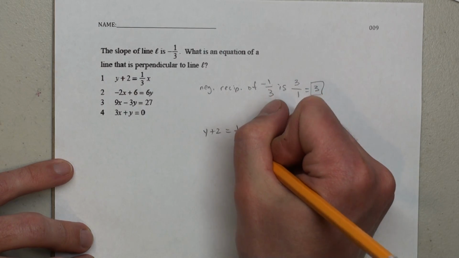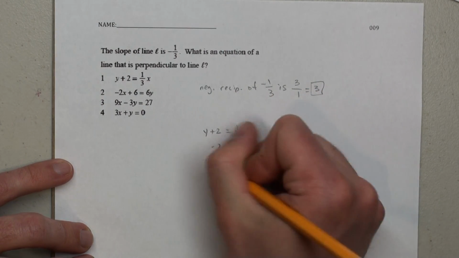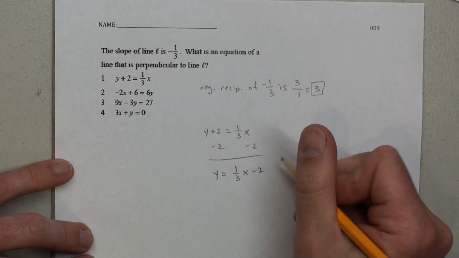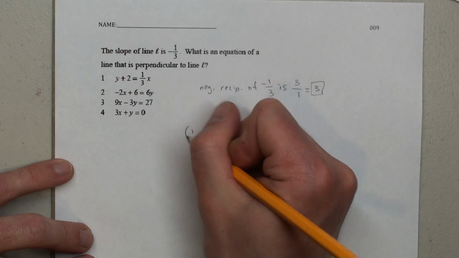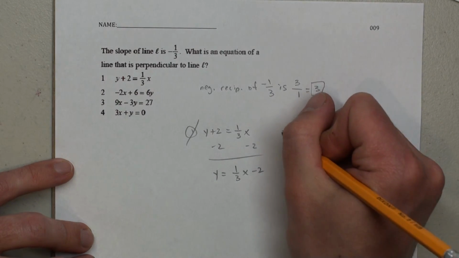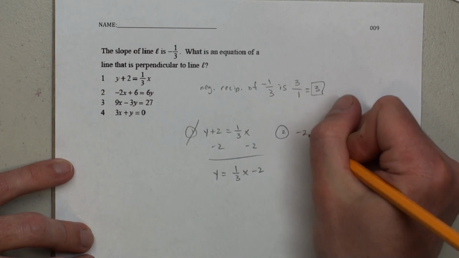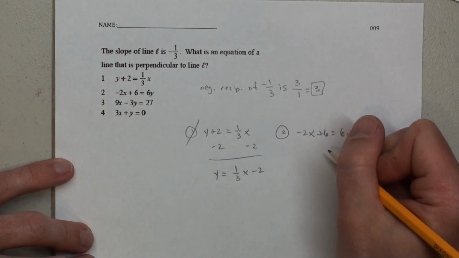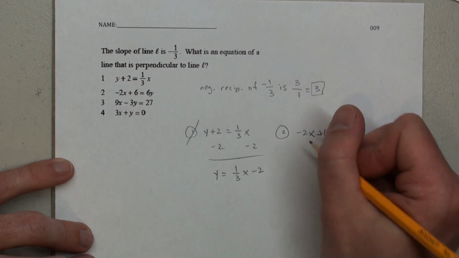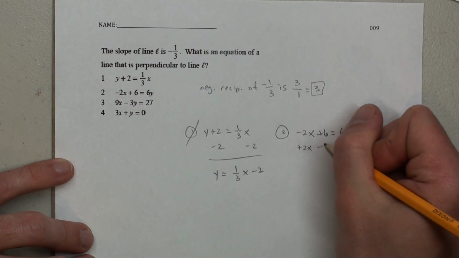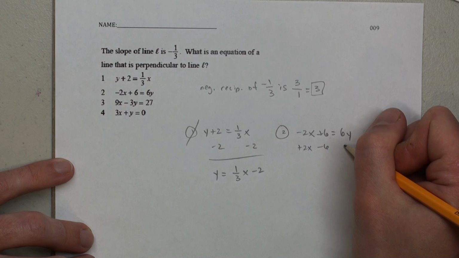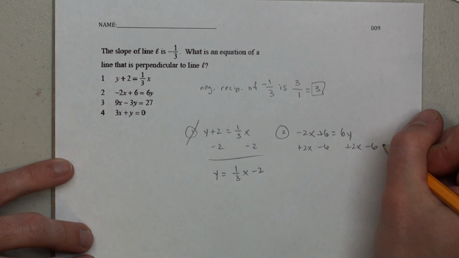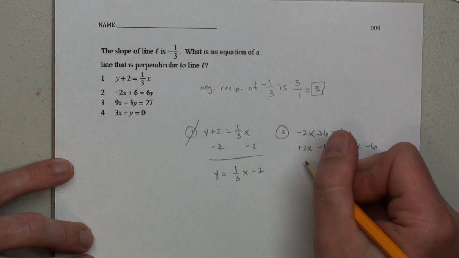Y plus 2 equals 1/3 x. Subtract 2, subtract 2. Y equals 1/3 x minus 2. Okay? This was choice 1. It's not choice 1. Let's try choice 2. Negative 2x plus 6 equals 6y. I'm going to add 2x, subtract 6 from both sides.